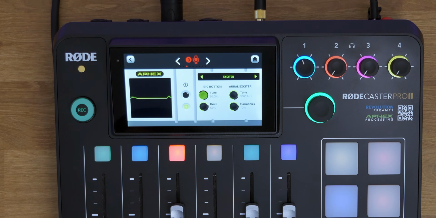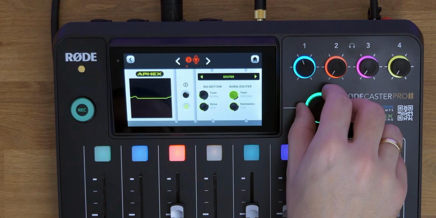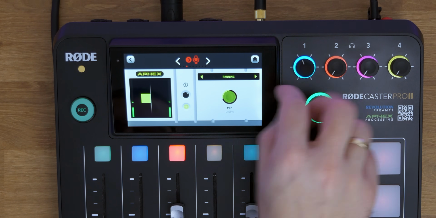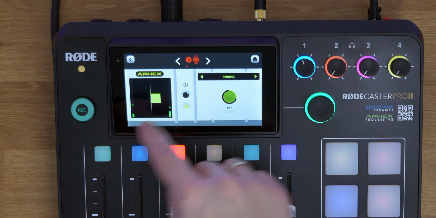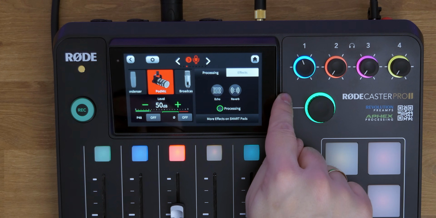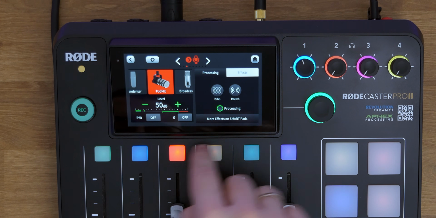The oral exciter and the big bottom, legendary effects, but with a funny name, give richness and presence to your voice. And you also have a stereo panning function as well. In the effects parts of the mic setting, you can add echo or reverb effects to your mic, and of course you can completely turn off all the processing if you do not want to use it for some reason.